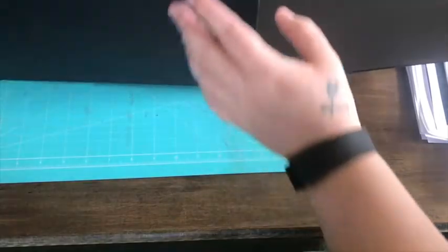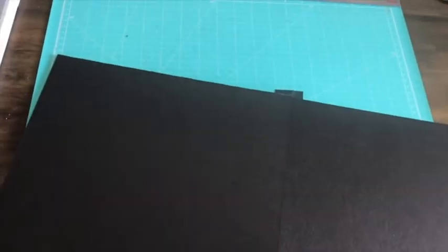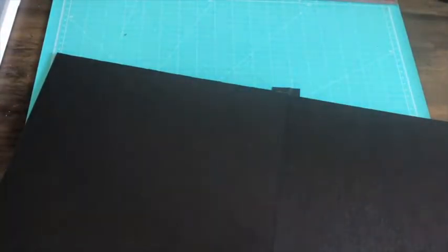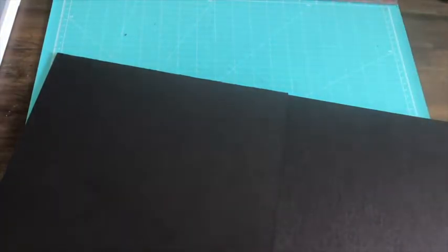Trim out that side. Okay, I'm done with my tape for now. And now I do have to trim that last side. So I'm going to have to undo it. Move this guy back. All right. Last piece of tape.